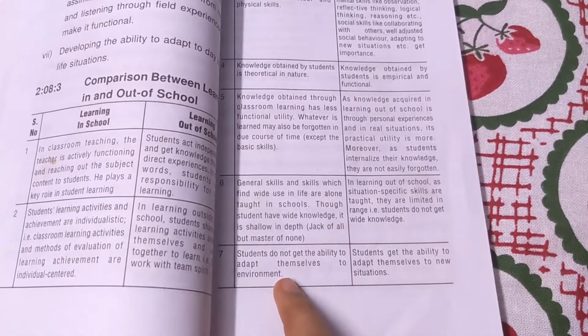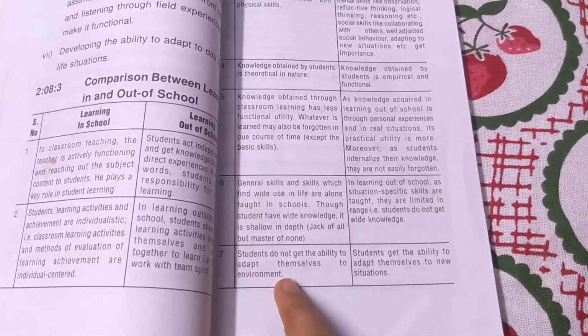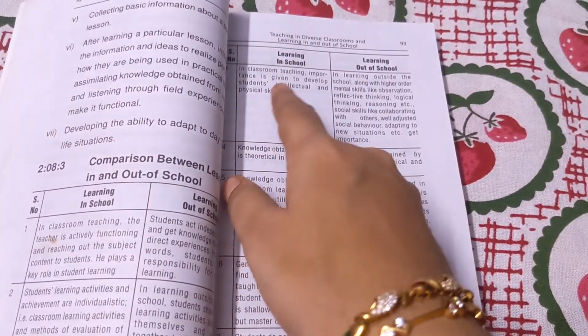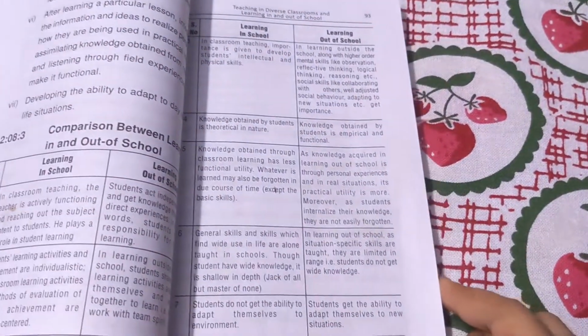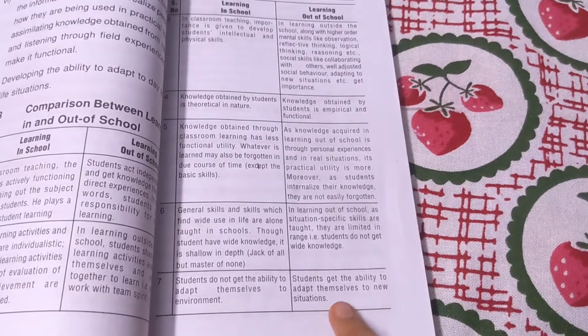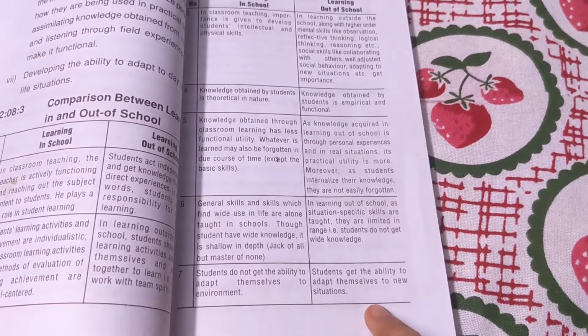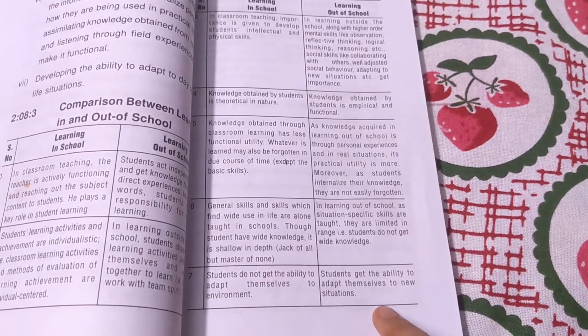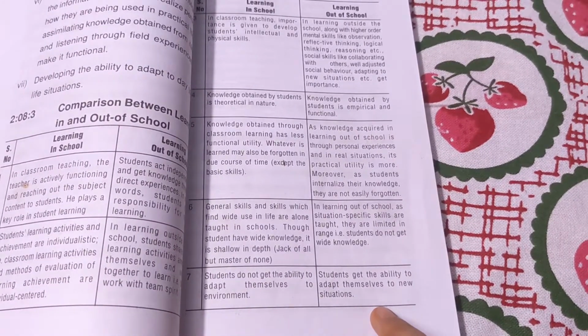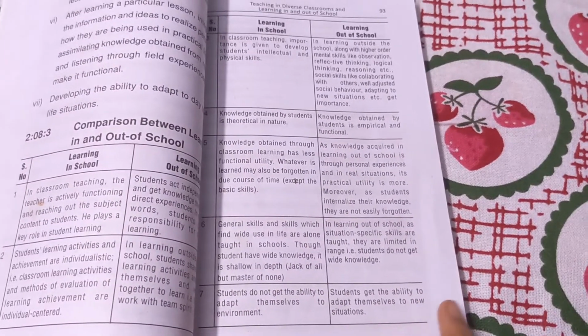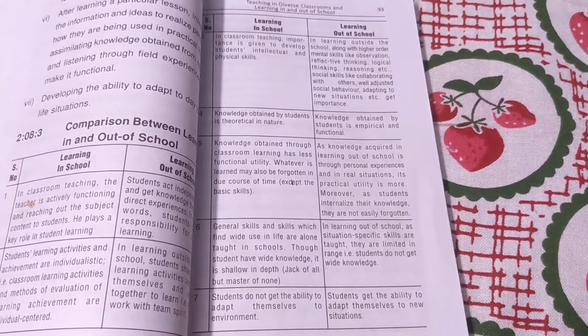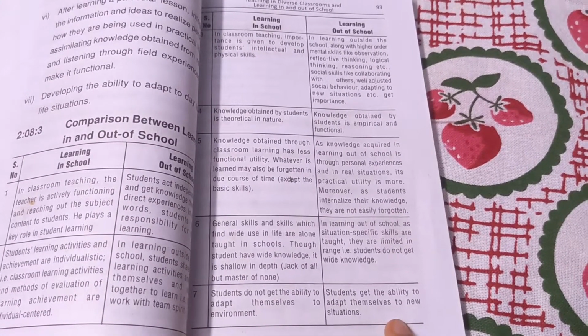So it is very difficult to adapt to them only by learning in school. But learning out of school, you have the ability to adapt yourself to new situations. When a new situation comes, you know how to adapt to it and move on to the next. That skill you get to learn only when you are out of school.